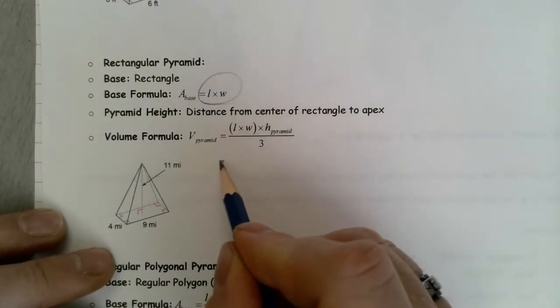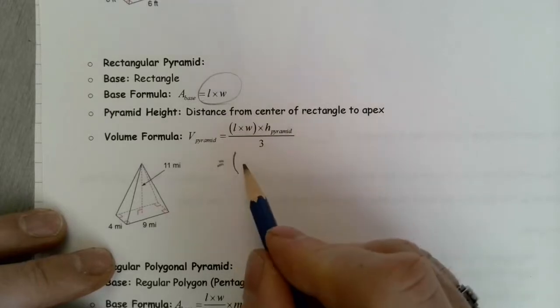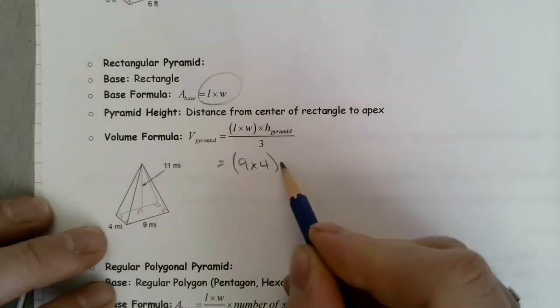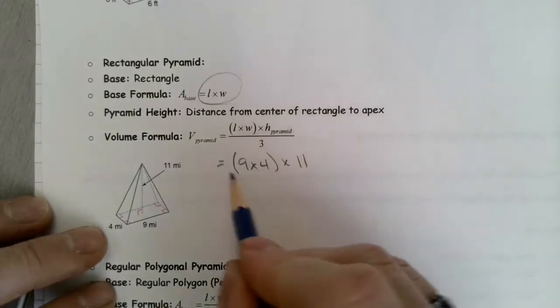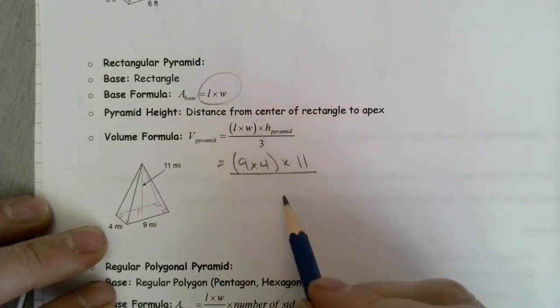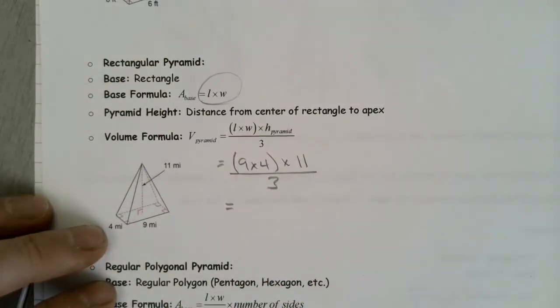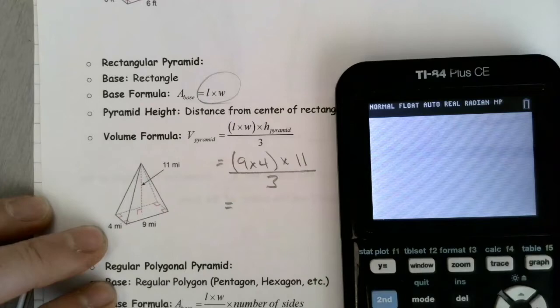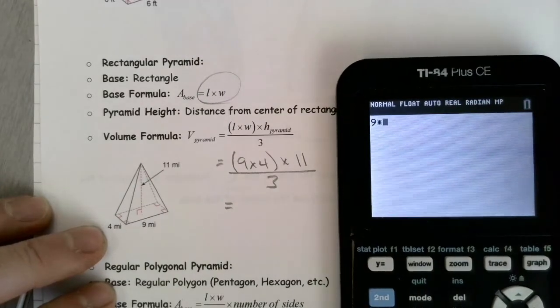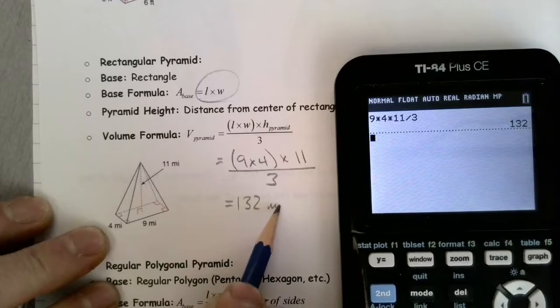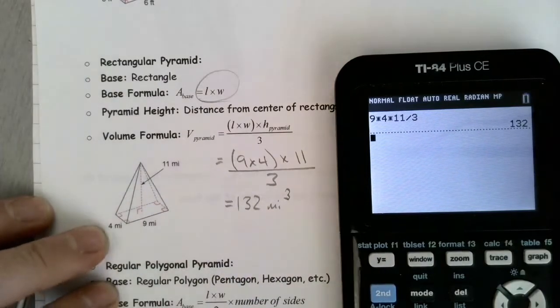So our volume, when we put that all together, is length times width of the base, 9 times 4, multiplied by 11 for the height. And remember, because this is a pyramid, we divide by 3. So 9 times 4 times 11, divided by 3, and we get 132 miles cubed, because we're looking for the volume.